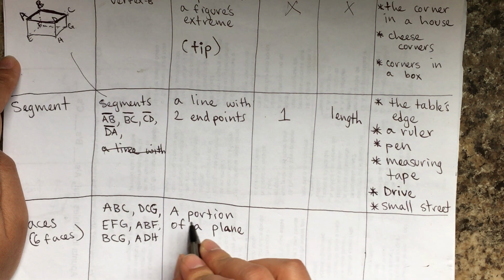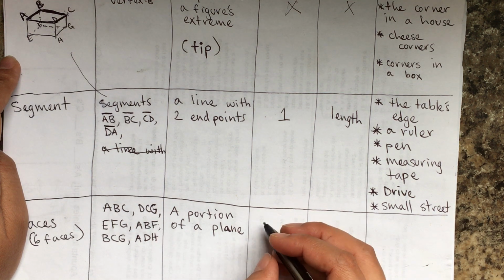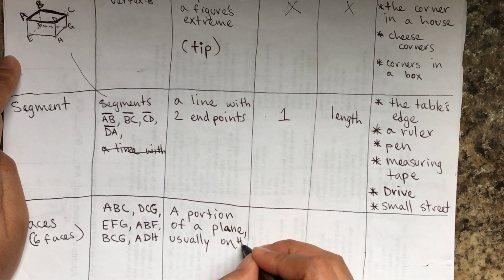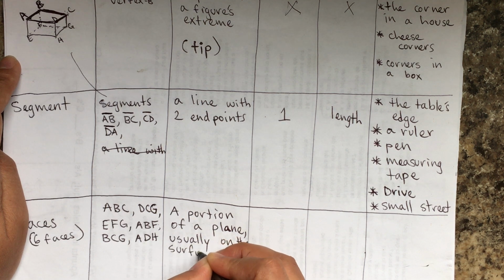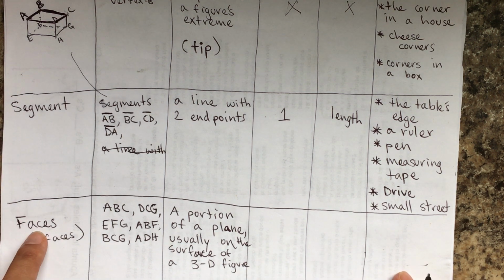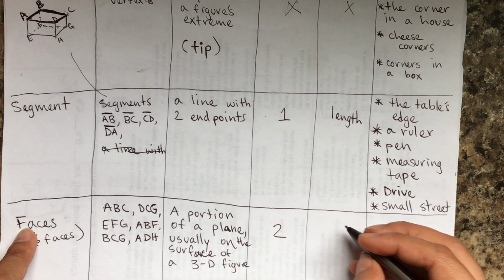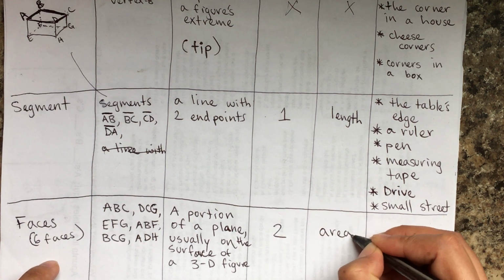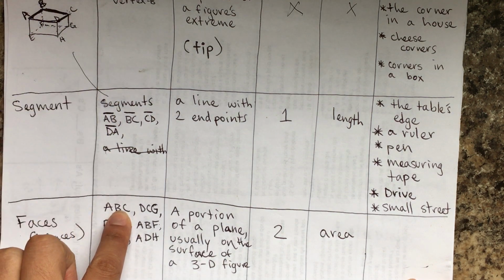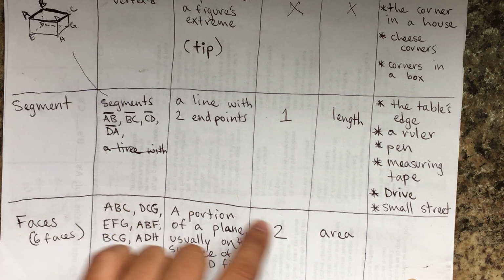A portion of a plane, usually on the surface of a three-dimensional figure. So dimensions, because it's talking about faces, is again 2 dimensions, and it will be area, because we're not talking about the whole cube, it's just the faces. That specific face is a plane, so it's area.